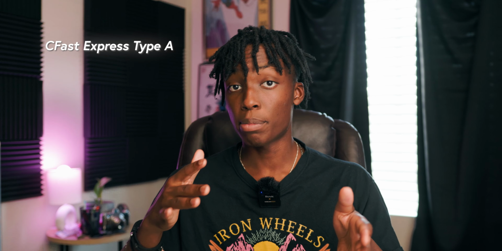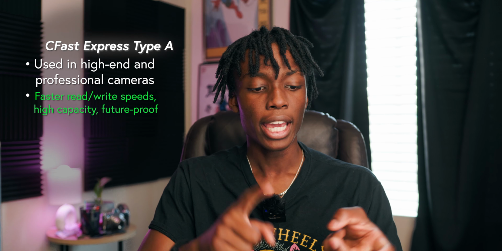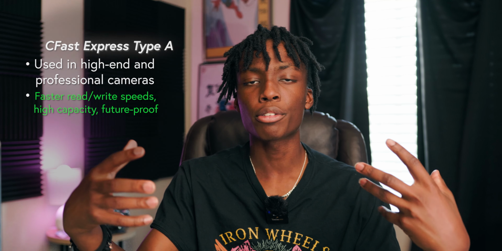Another type of storage media we have is a CFast Express Type A and Type B. Now, Type A cards are used in higher end professional cameras. The benefits with a CFast Express Type A card: it has a higher storage capacity. It is future-proof, as many modern cinema cameras are implementing it into their systems.